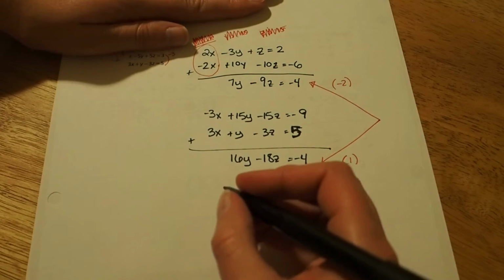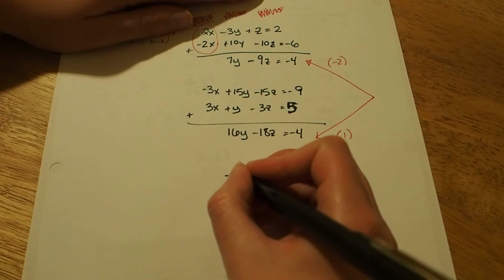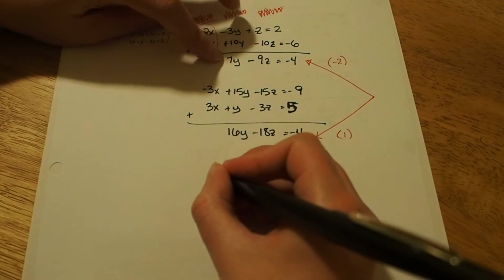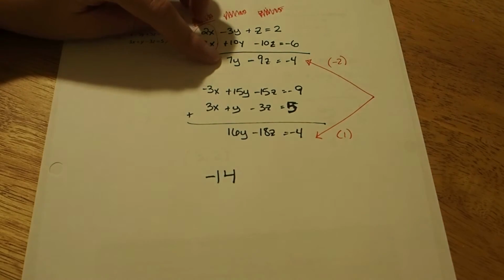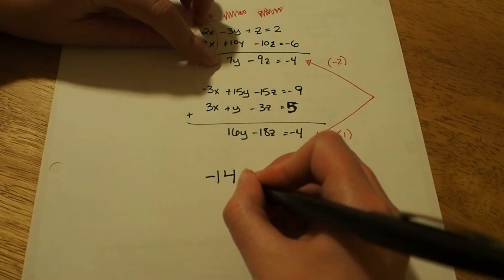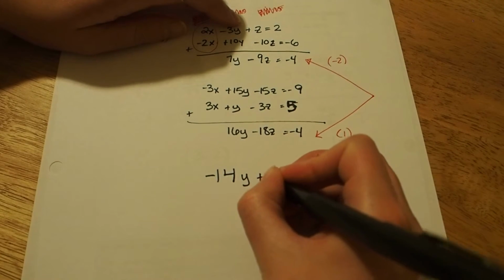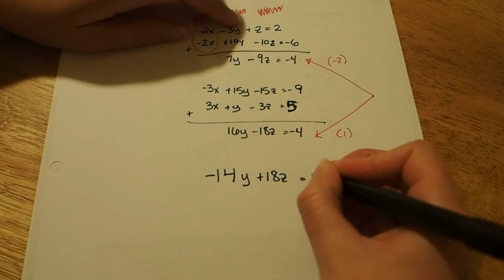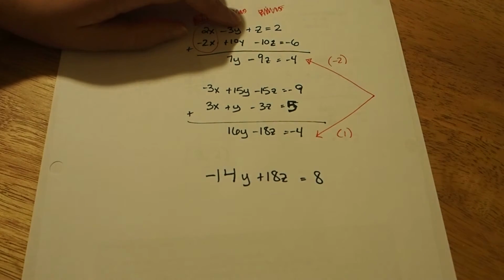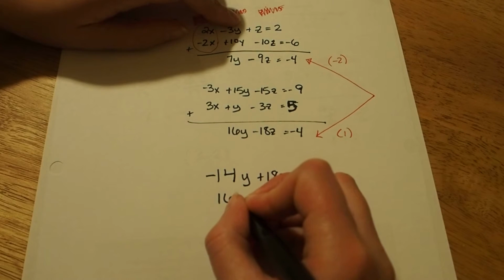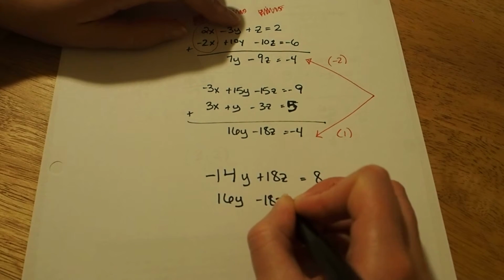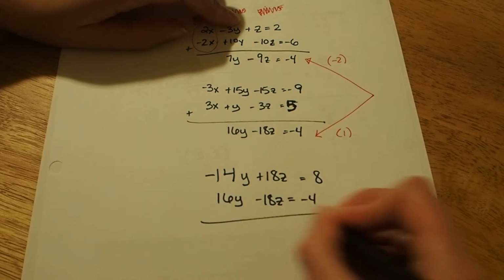Okay, so I'm going to have, let's see, negative 14 for my negative 2 times my 7, y. Negative and a negative are going to make that positive 18z, and negative and a negative, so positive 8 on the other side. This one just no change, 16y minus 18z equals negative 4.